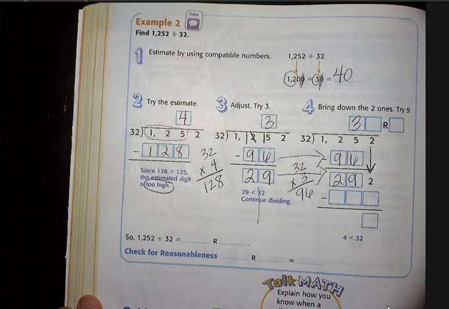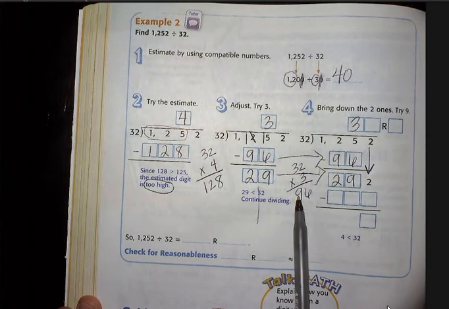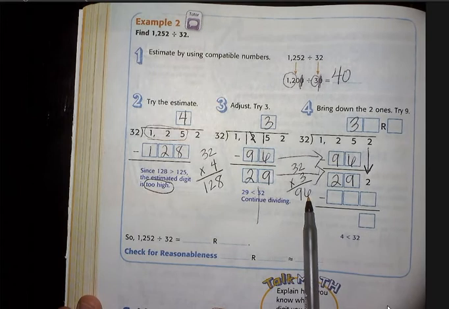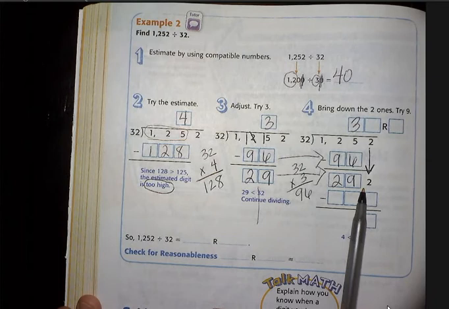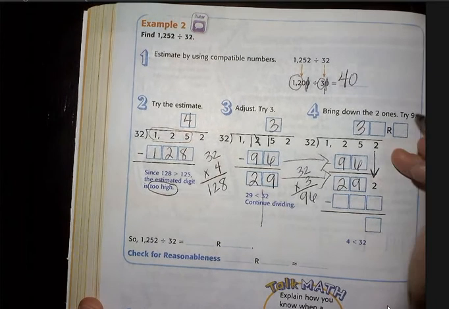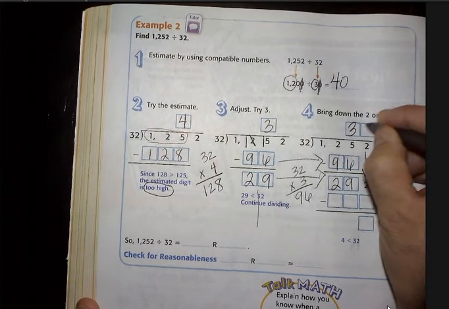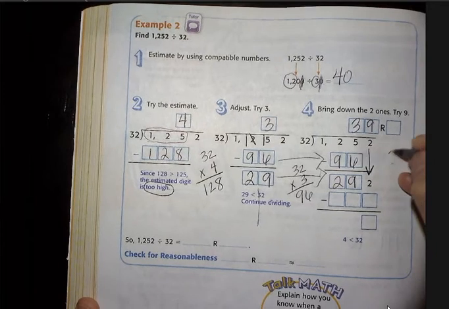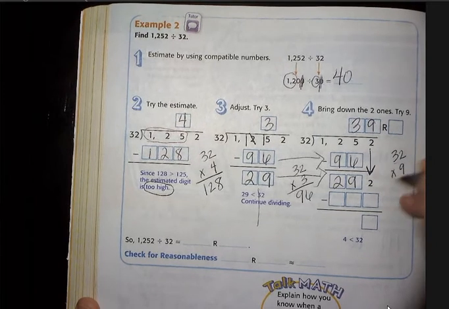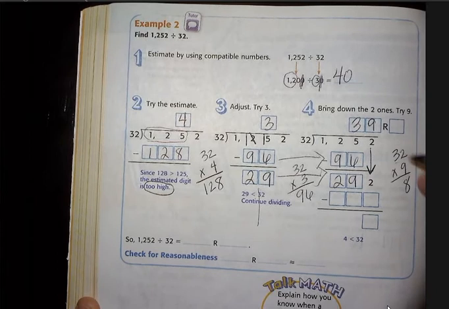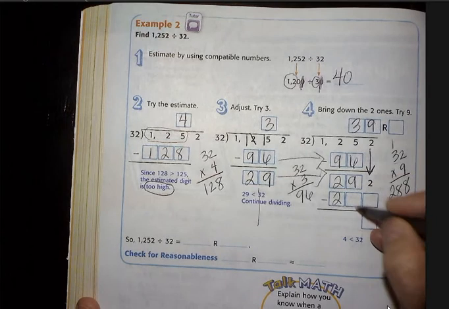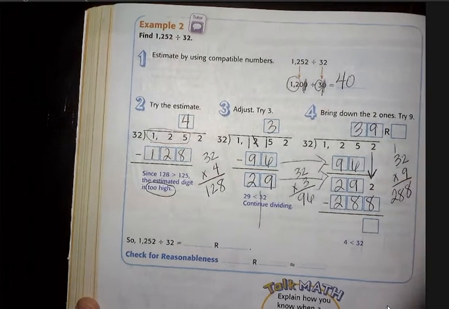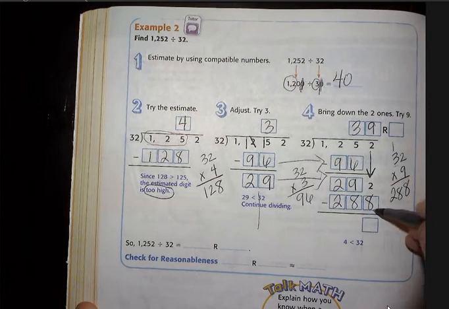So what do you guys think? 3 gave us 96. So it took about 3 to get 100, and we have about 300, so we could try 9. It says to try 9. Let's try it. 32 times 9. 9 times 2 is 18. Carry the 1. 9 times 3 is 27. Plus 1 is 28. 288.